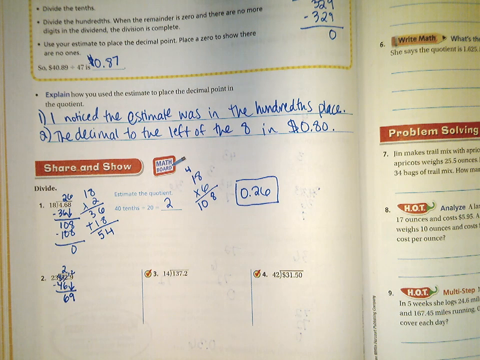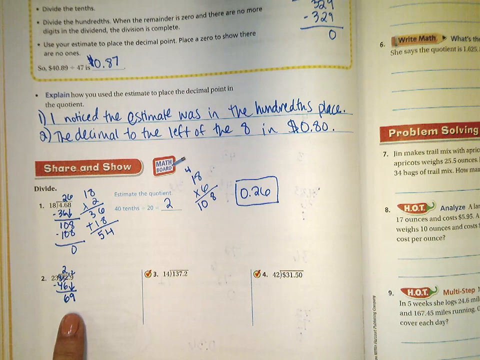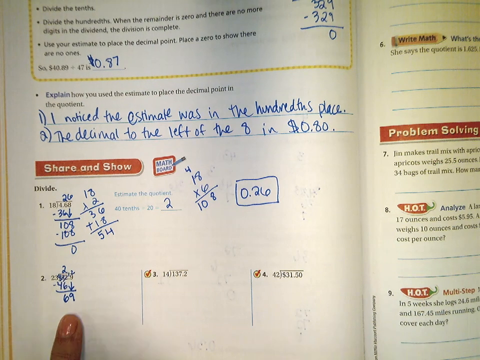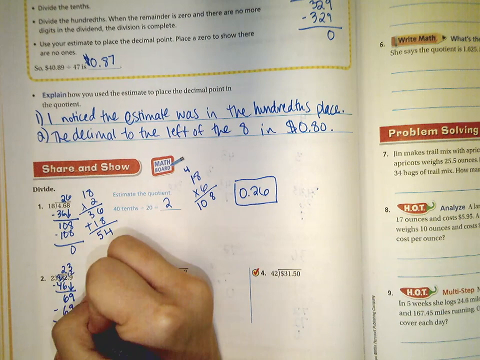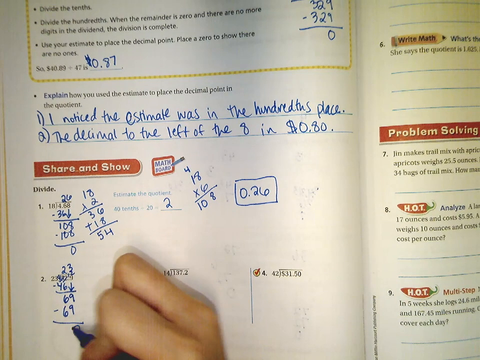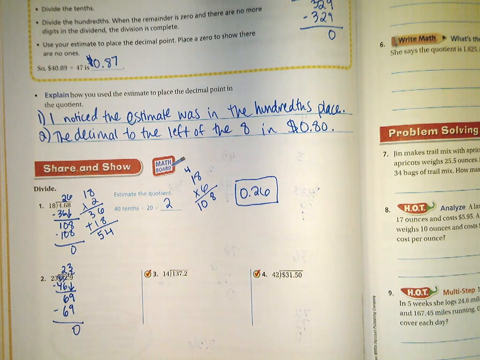Well, I mean, that's correct, right? Because 3 times 3 is 9, and 2 times 3 is 6. So it is clearly going to be 69 is the answer. And it's going to divide evenly, right? I get the same answer. I get a 0. But am I done? No. What do I still need to do? I still need to have what in my quotient? Decimals. My decimals.